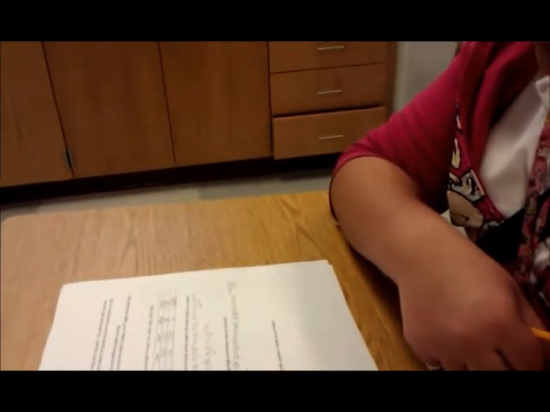What happened to your data as the length of your string decreased? Got lower. As your length of string decreased, what happened to the number of swings? It increased. So if I gave you a very long string, what would happen to the number of swings? It would decrease.